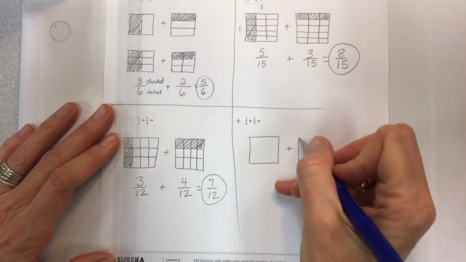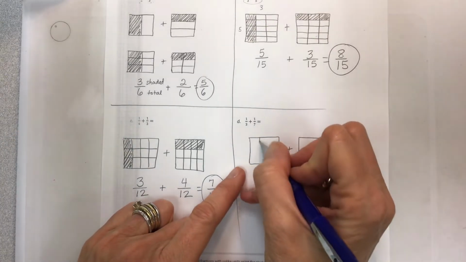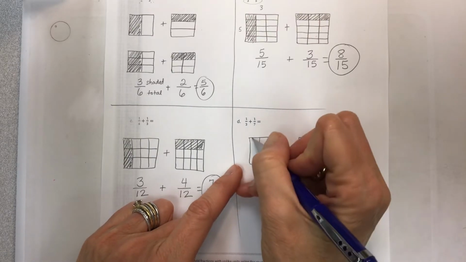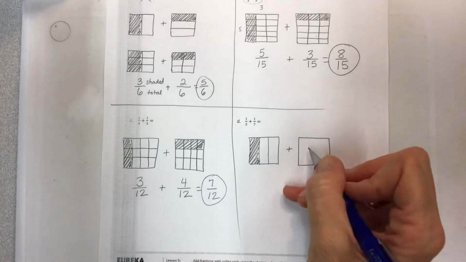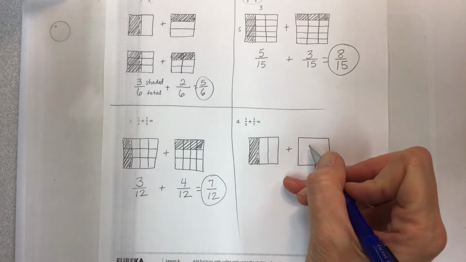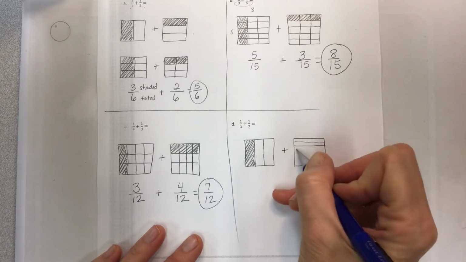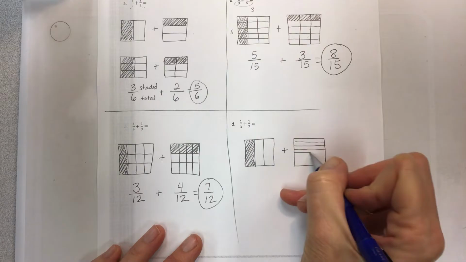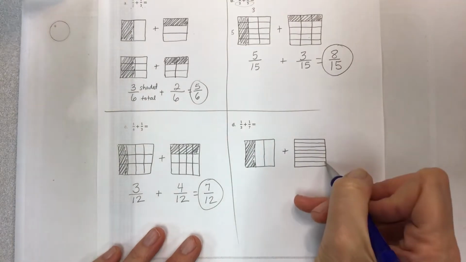Make an area model. Blank. We need 1/3. Vertical lines, shade 1 section. Horizontal lines, I need to make 7 sections, so it's going to be 6 lines. So 1, 2, 3, 4, 5, 6, 7.